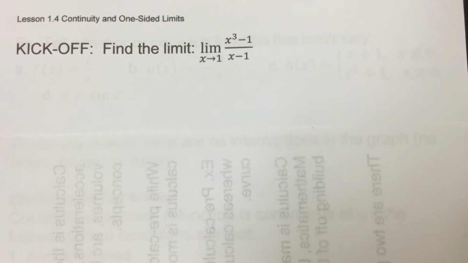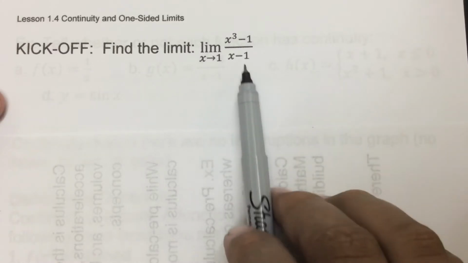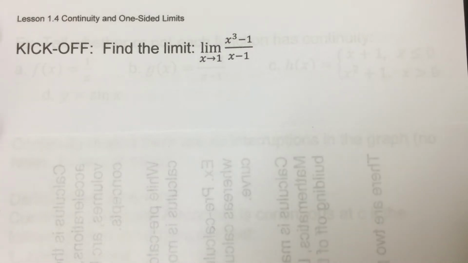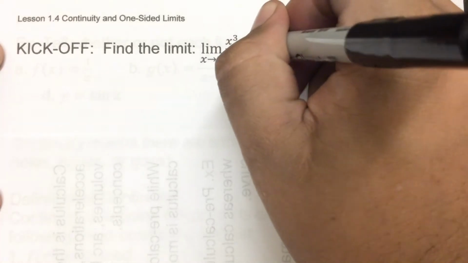All right. So, continuing on through chapter 1. First, kick off here. Find the limit as x goes to 1 of (x^3 - 1) over (x - 1). Now, first thing we always try is, can we put this straight in? Well, if we put 1 in here, we're going to get 0 on the bottom, so that's bad. So we're going to look for that equivalent equation. What we're going to do is factor out the top here.